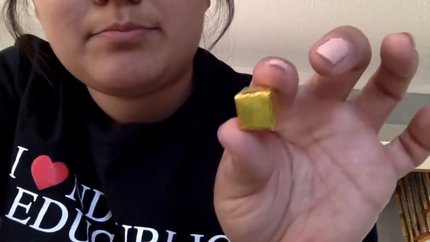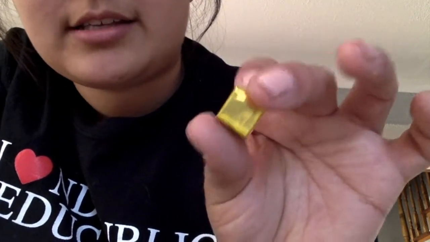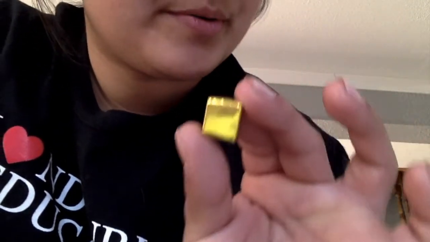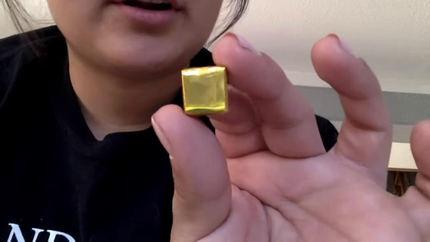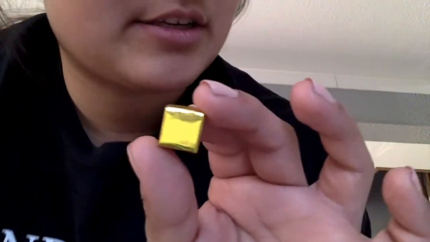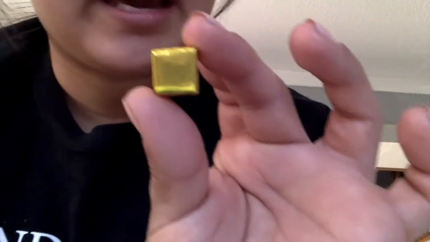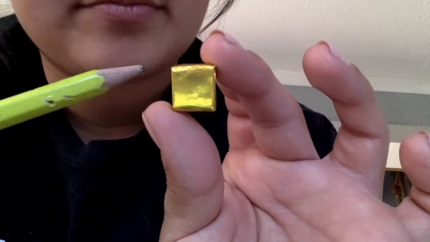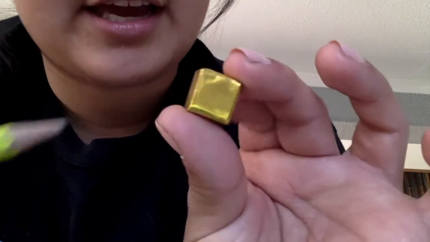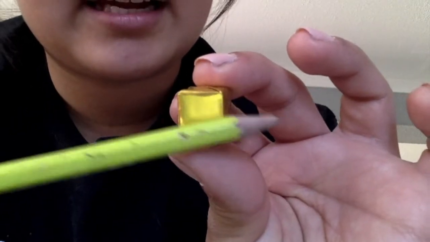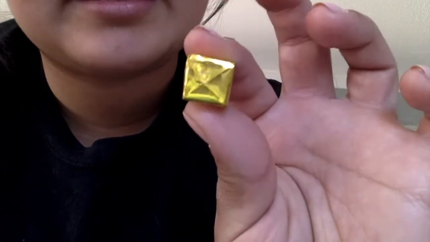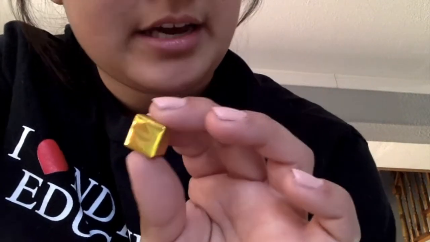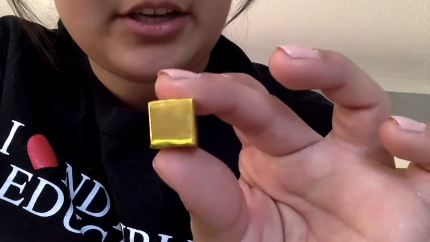I just grabbed this bouillon cube. It's used for cooking. It kind of makes a broth, but it's the only thing I could find that was a true cube. So for letter A, it says, what's the shape of each face? Each face is the whole part here. If I look at each face, it's kind of like a side. I see a square. So for letter A, the answer would be a square. That's the shape of each of these faces.